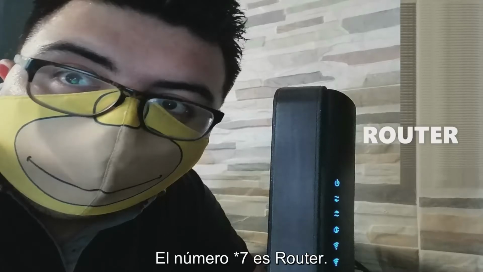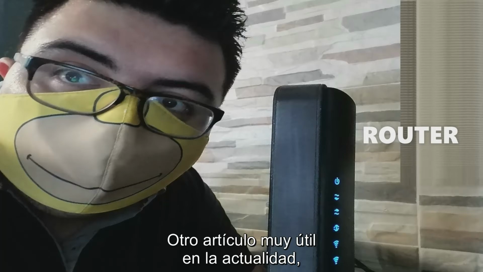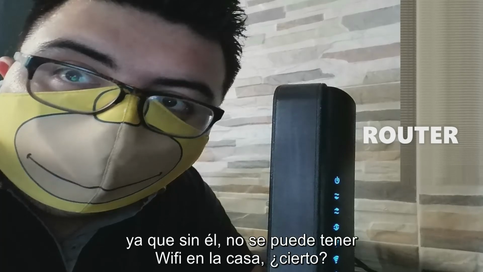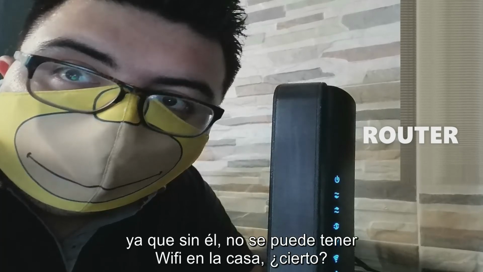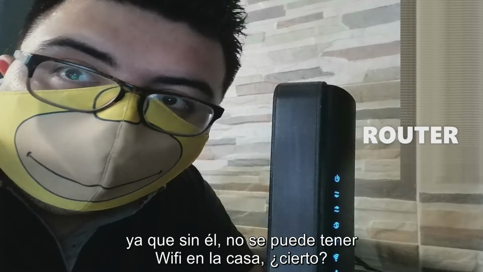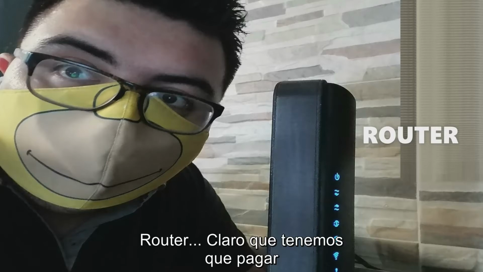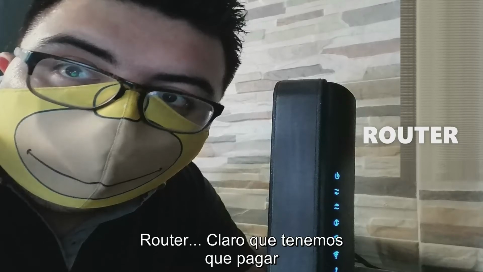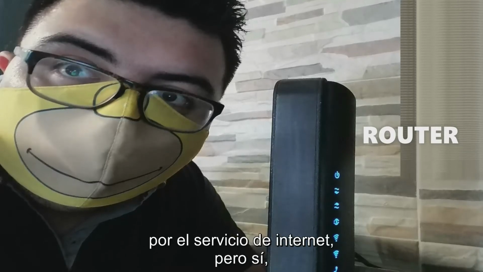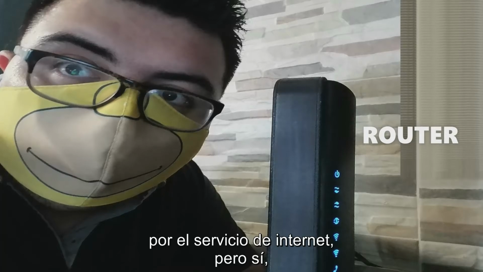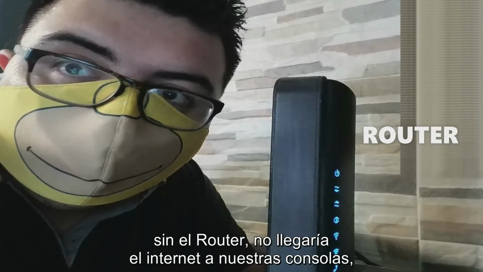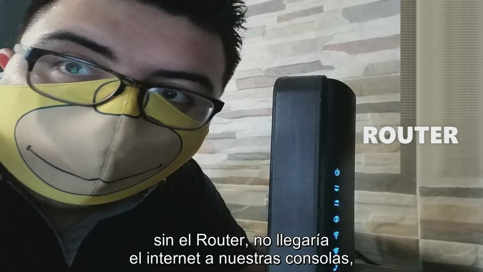Number 7 is going to be router. Another very useful item nowadays, because without it we don't have Wi-Fi all around the houses, right? Router. Of course we need to pay for the internet service, but yeah, without a router we don't have Wi-Fi in our consoles or cell phones, etc.